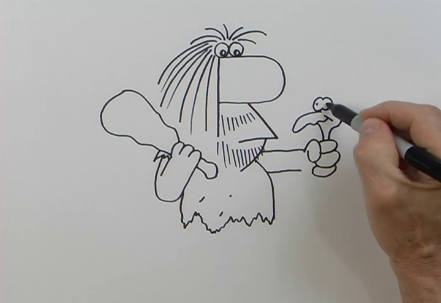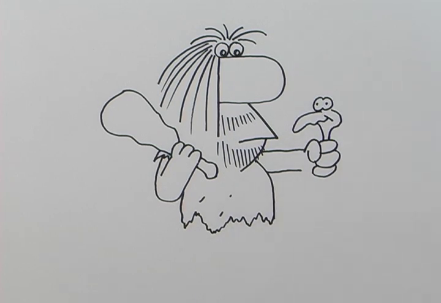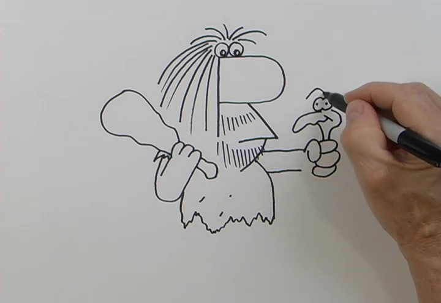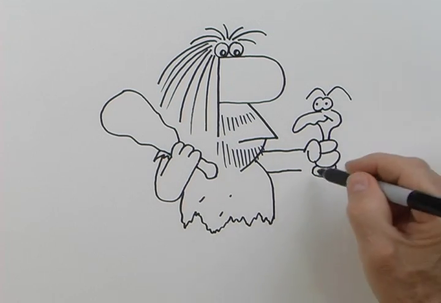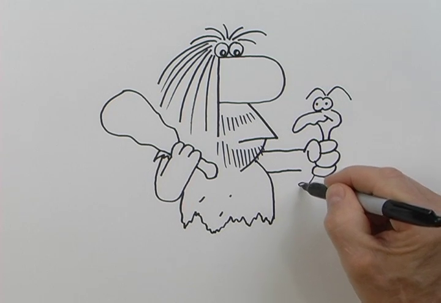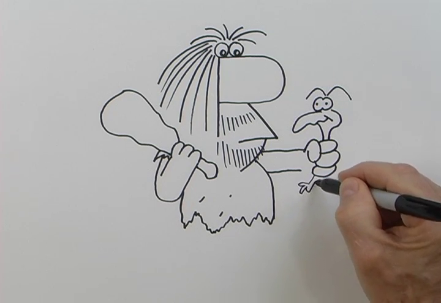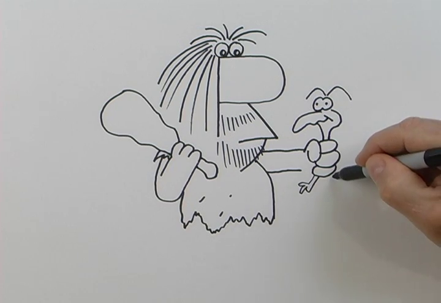And 2 dots for his eyes. He's funny looking. Alright, let's add some funny hair on his head. 2 hairs, in fact. We'll make a hand right there. He's squeezing this little creature, and his hands are hanging out like that.